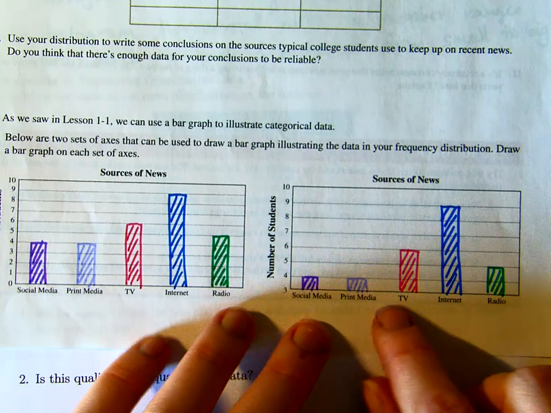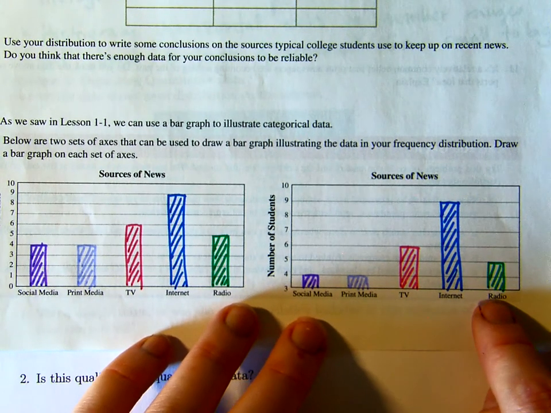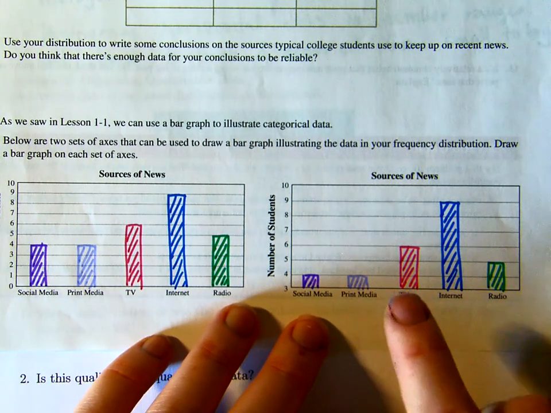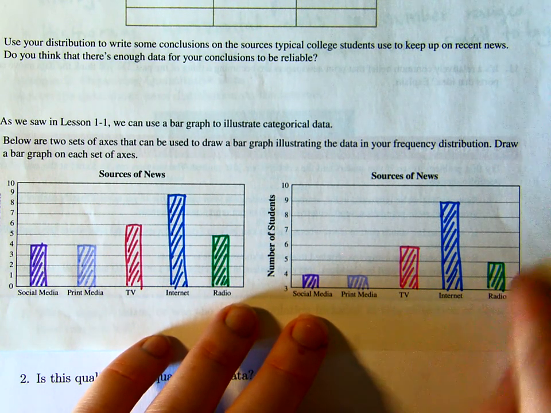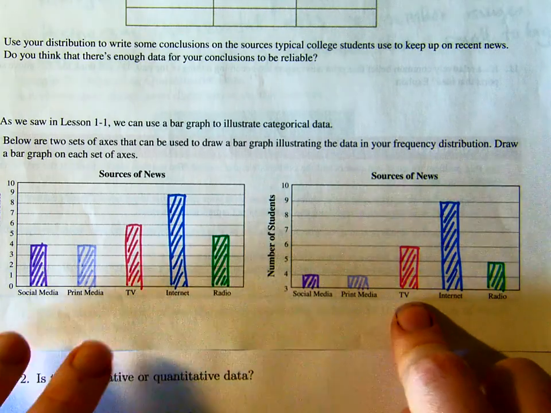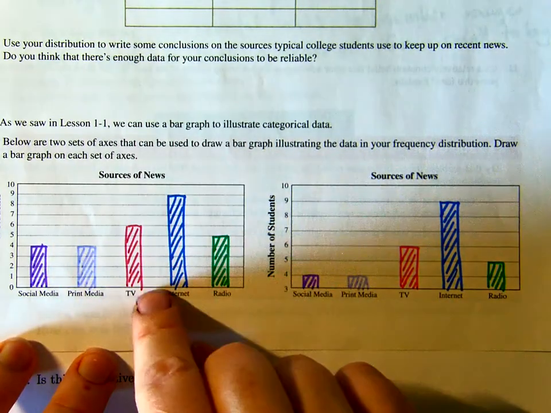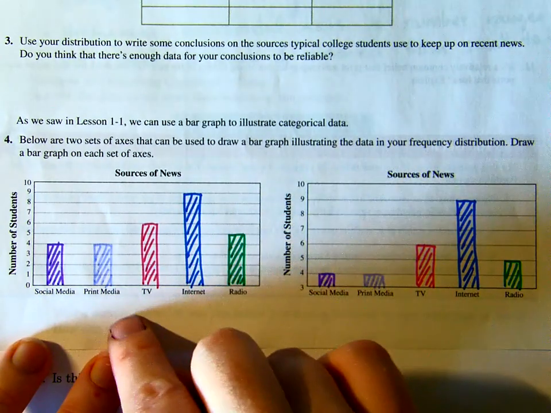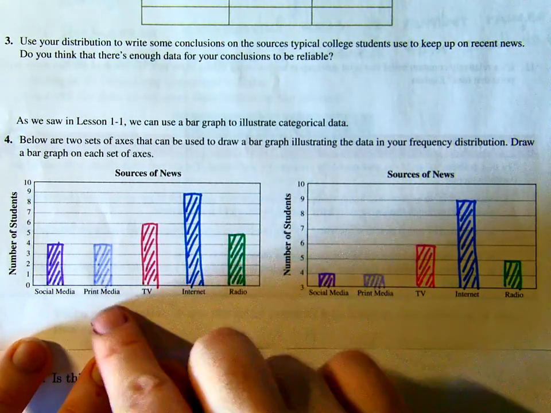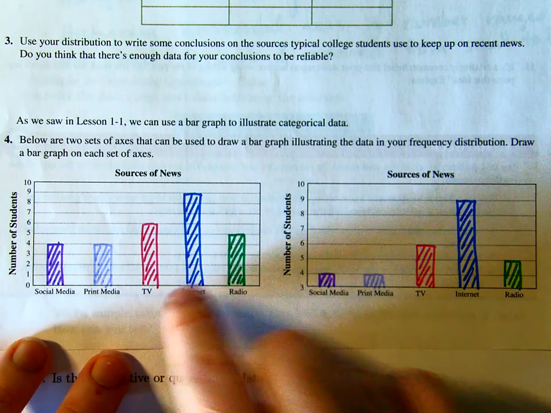And a lot of people would say, yeah, but that's the right numerical information. But this is a distorted image of the data because it exaggerates the differences in the quantities. Whereas if we start at 0, we're able to see how they are relative to each other clearly.